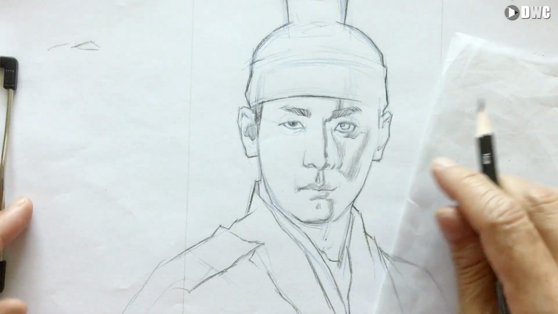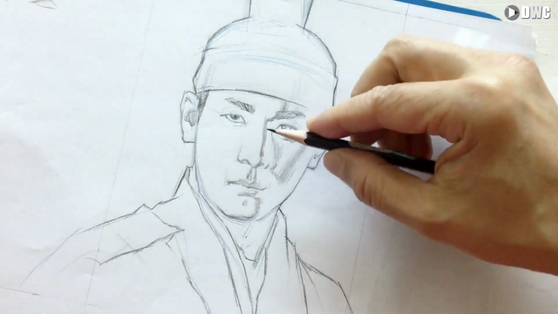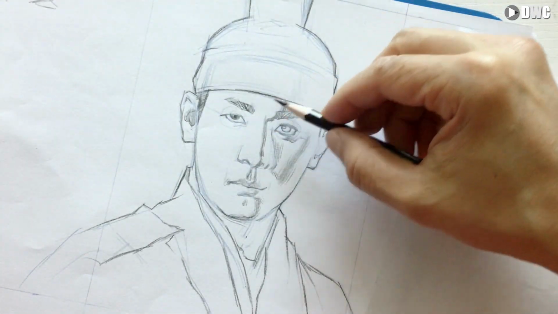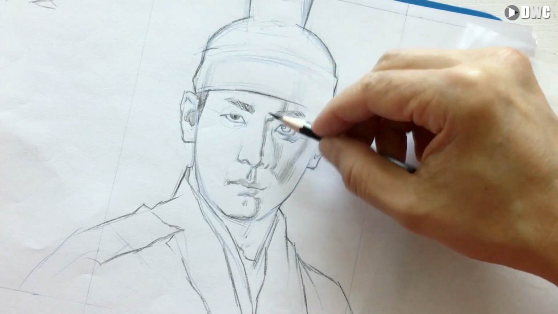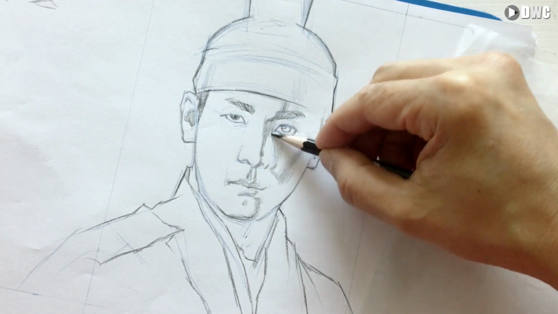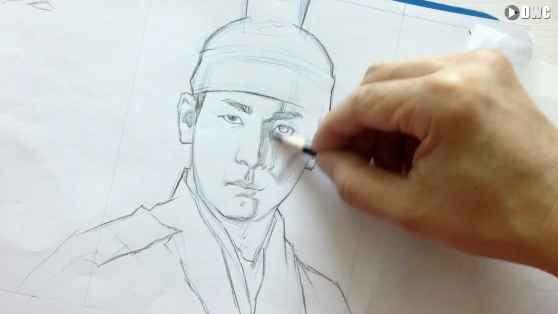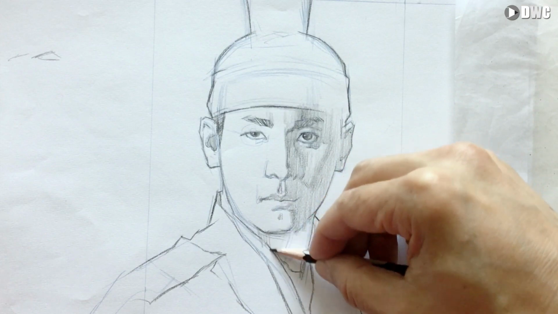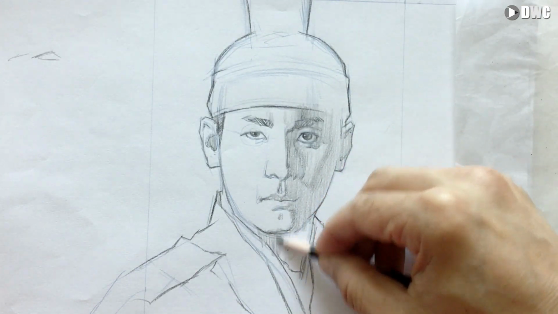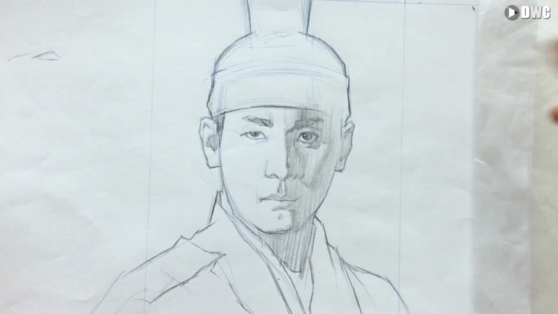And once I have defined my shadow shape, now I'm going to fill the shape with a tone. So I'm just going to fill it with a medium halftone, a medium dark tone, just to better separate light and shadows. And at this stage, I want to keep the shadow shape and shadow tone as simple as possible.